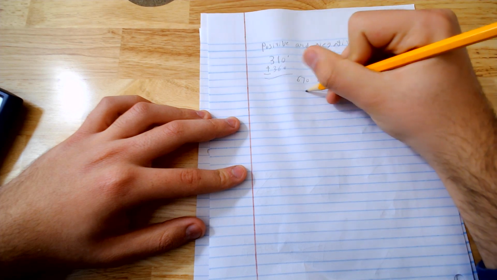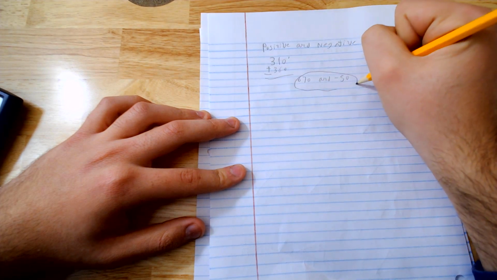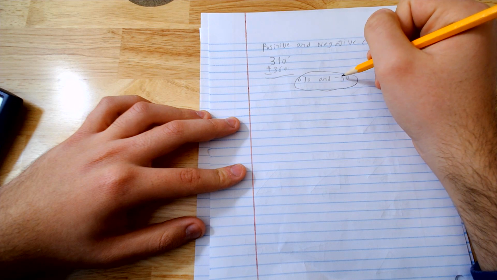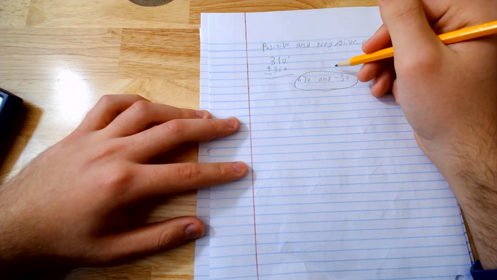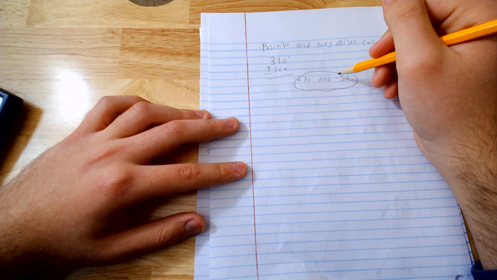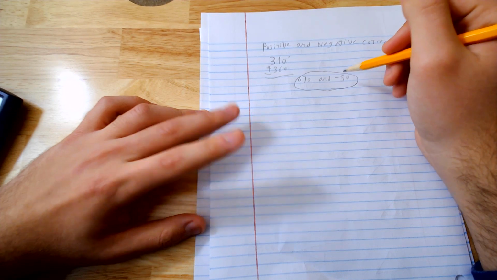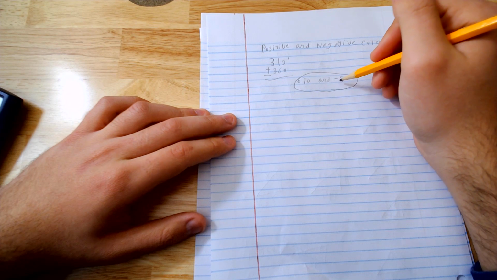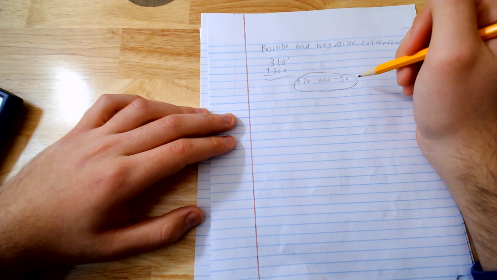So these are our coterminal angles, and coterminal angles can have negatives in them, but later we're going to learn that reference angles do not. So if you get a negative out of solving a reference angle, you're doing it wrong.